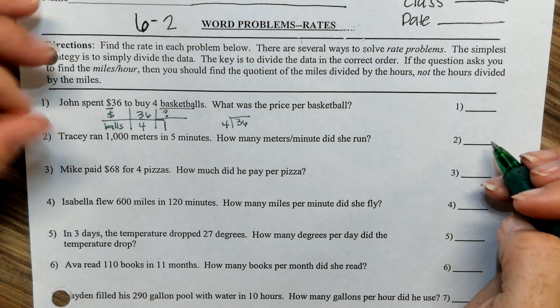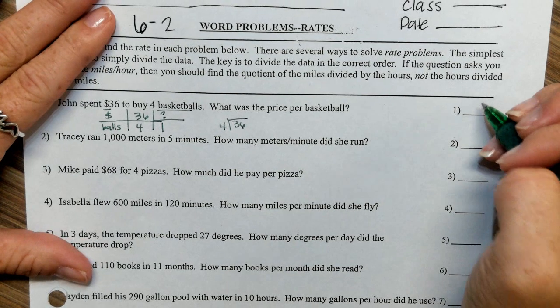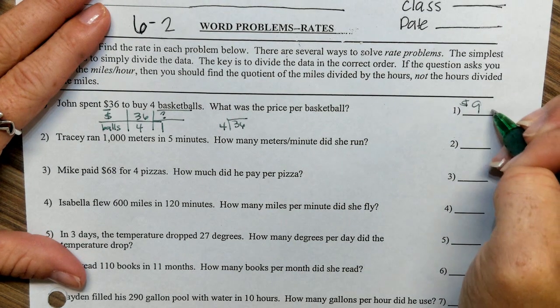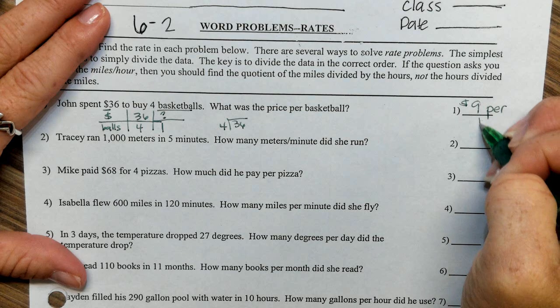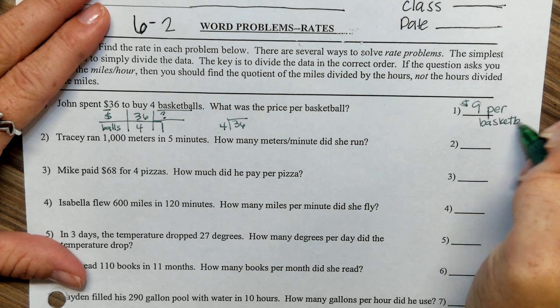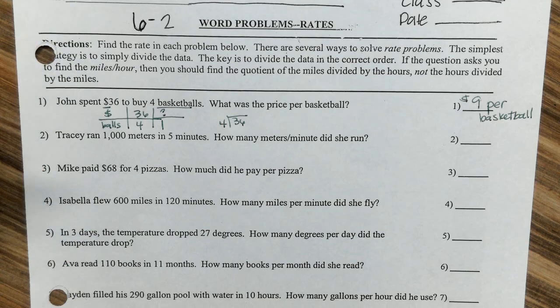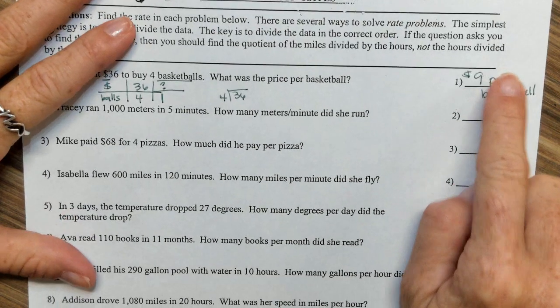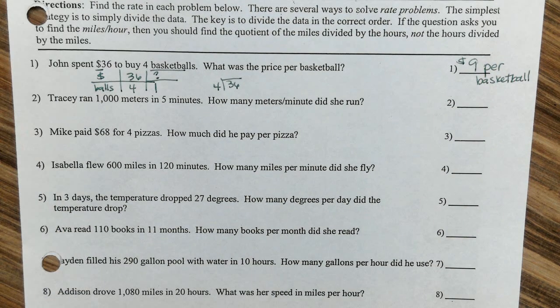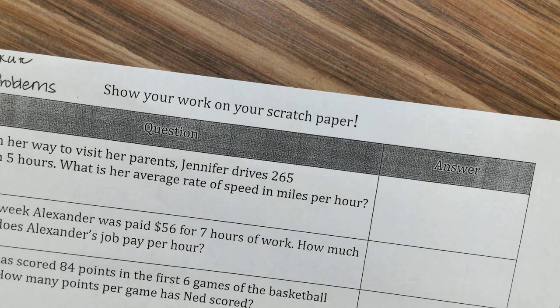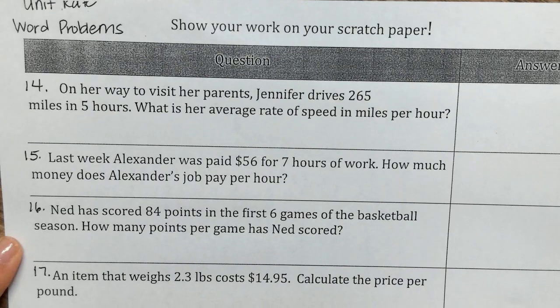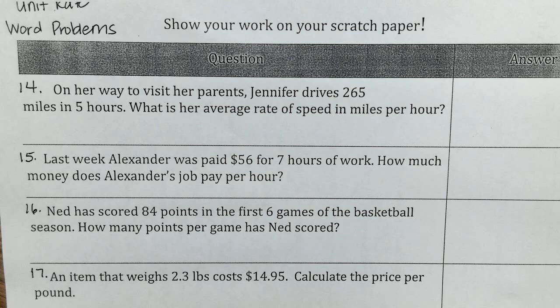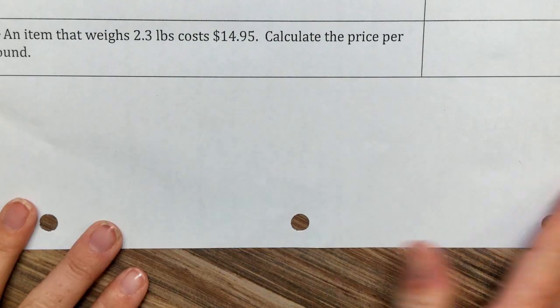So my answer needs to be written in words. $9 per basketball. Can we just do like a slash? Yeah, that's fine. Can we write it there, or do we have to write it? I would really like it over here just so it's easy to grade, if you can. All right, and then there's also 4 questions on the back that are the same thing, so if you need to use a scratch sheet of paper, but I feel like y'all have plenty of room down here too if you need to divide, okay? All right, get started.